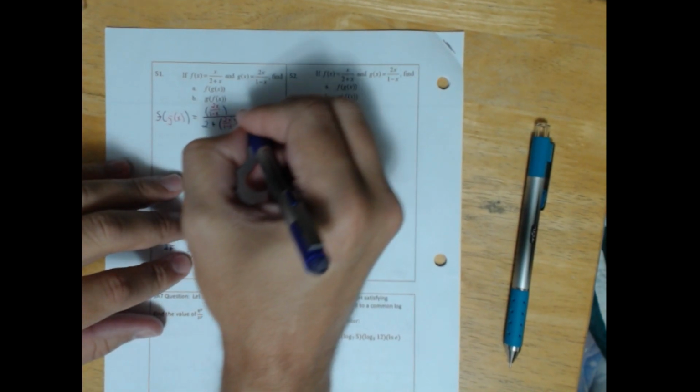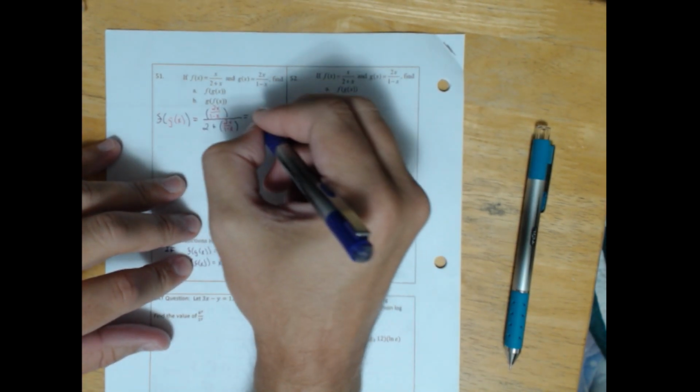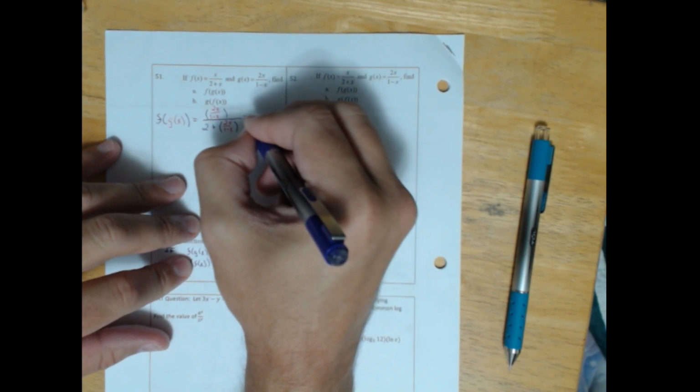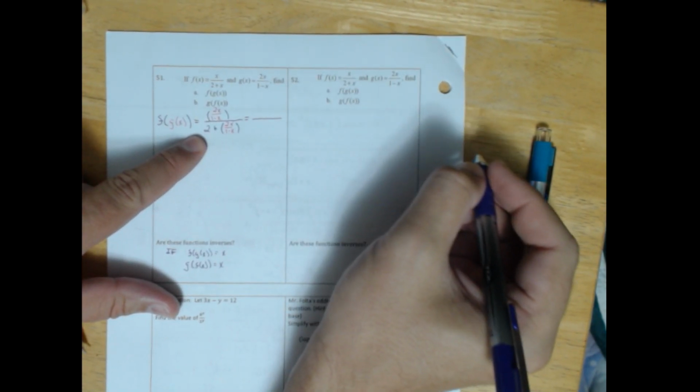So this is going to be equal to, this 2 is going to become 2 times 1 minus x plus 2x, all over 1 minus x.